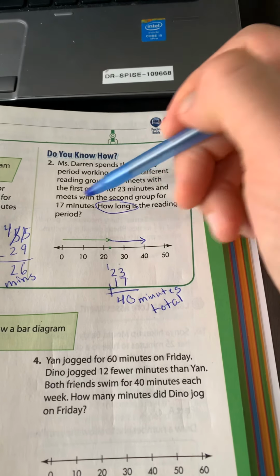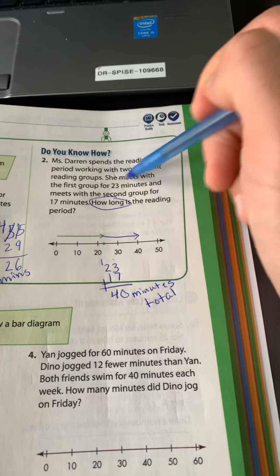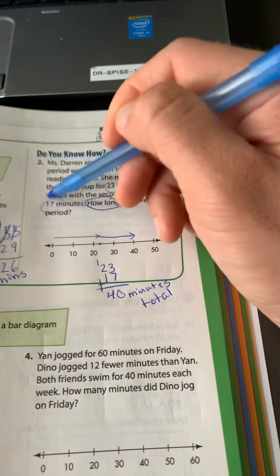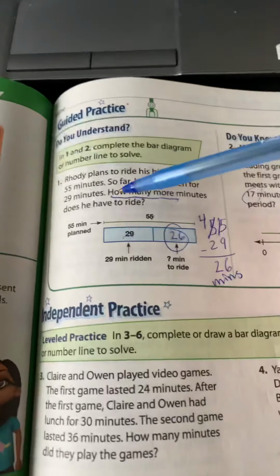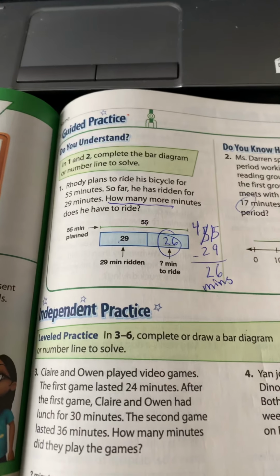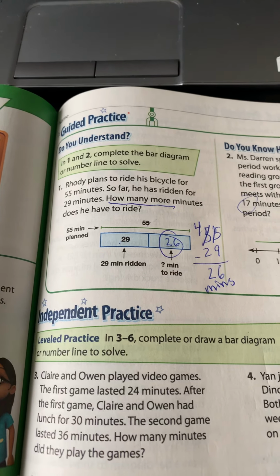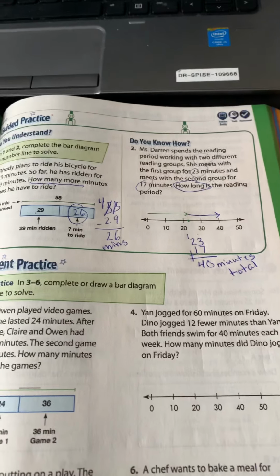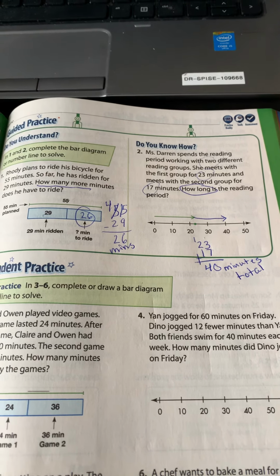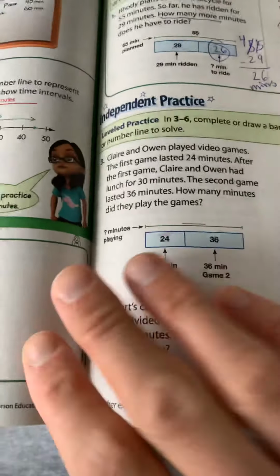Because we had to figure out how long the whole reading period was, because she split into two groups. You add 23 and 17. This one said how many more, so we subtracted. Okay. Very good. Let's move on to number 3.